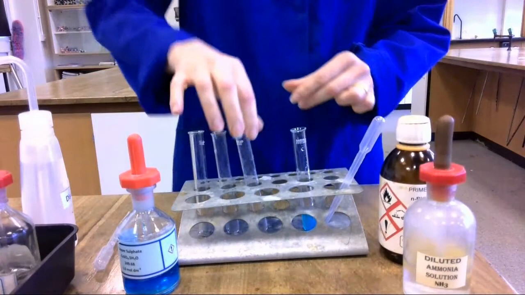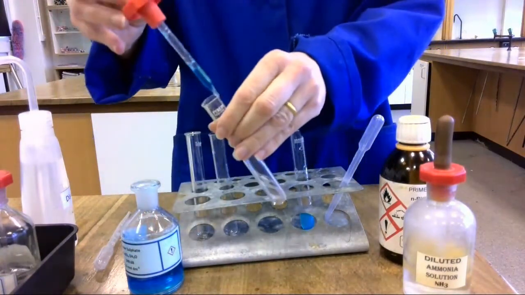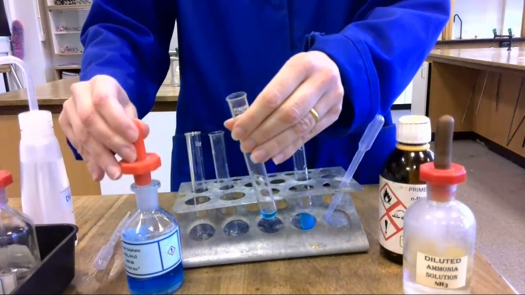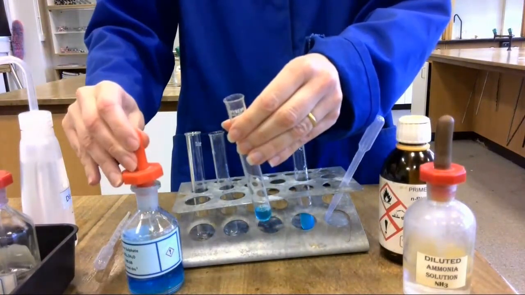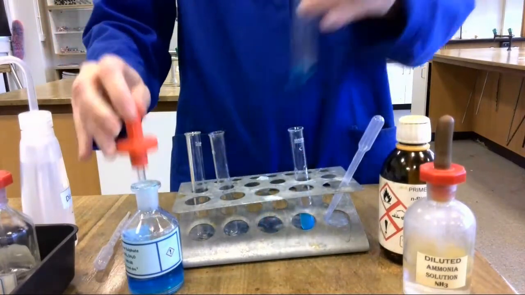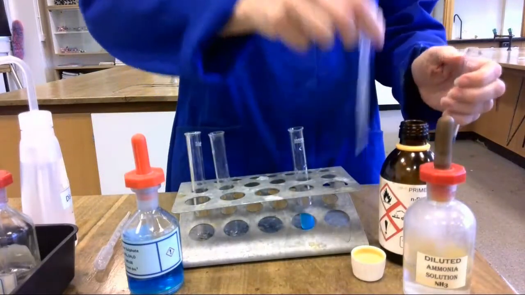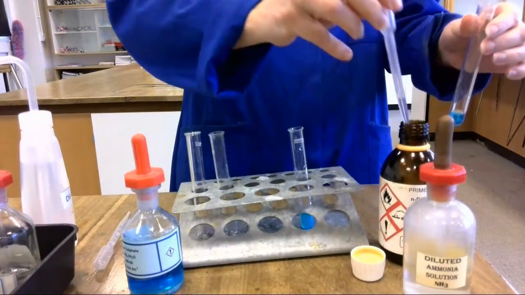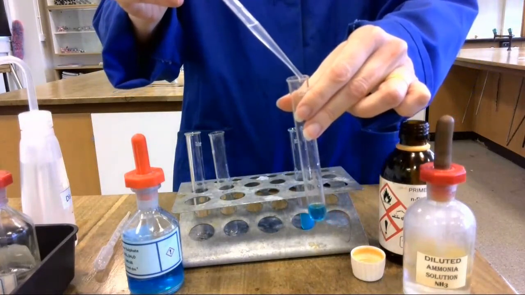And you won't be surprised to see that when we do the same reaction with butylamine, more copper, we get the same reaction. So here we go with the butylamine.